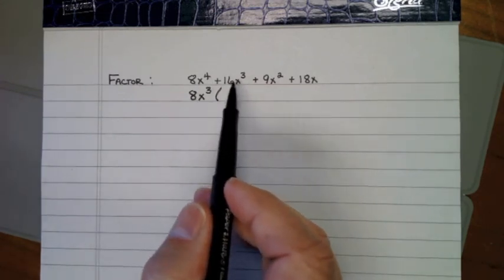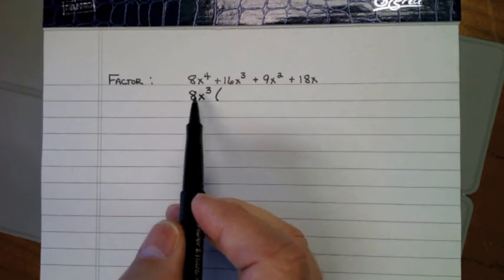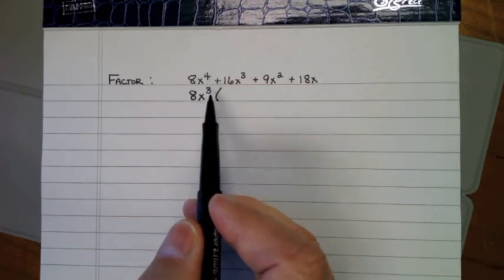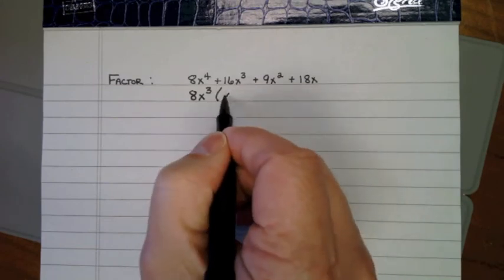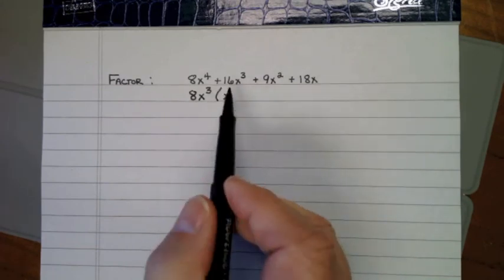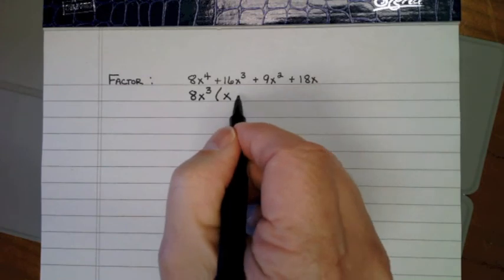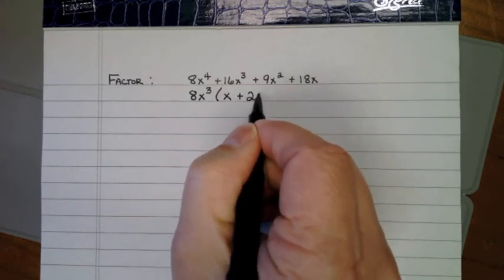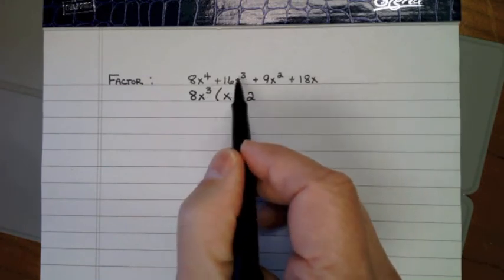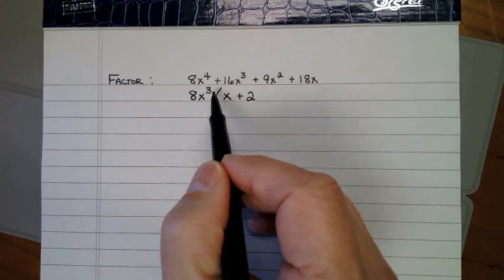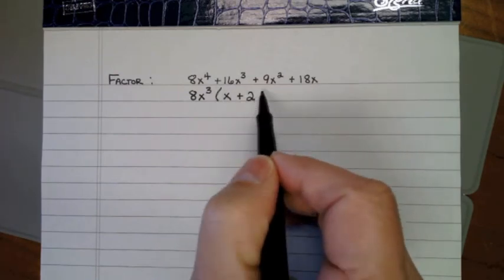I divide each one of these terms by this greatest common factor. 8 divided by 8 is 1. When I divide, I subtract my exponents, and I have 1x left over. 16 divided by 8 is positive 2. And once I subtract my exponents, I get x to the 0 power. That means I have no x's left over.